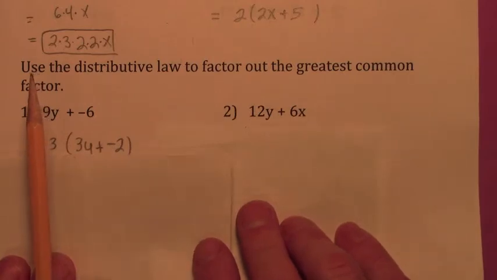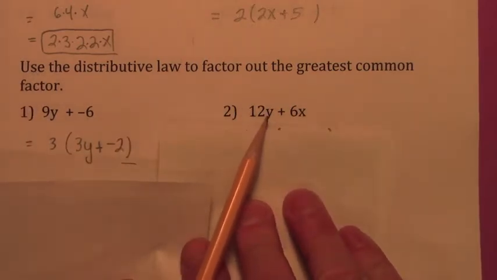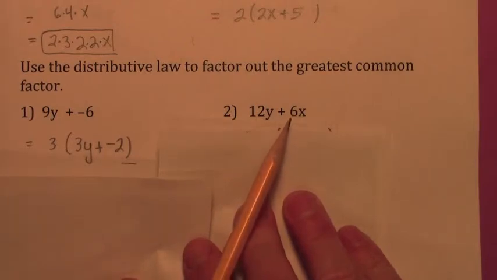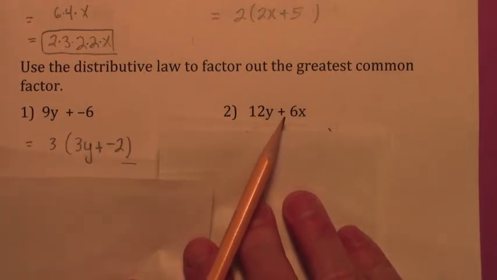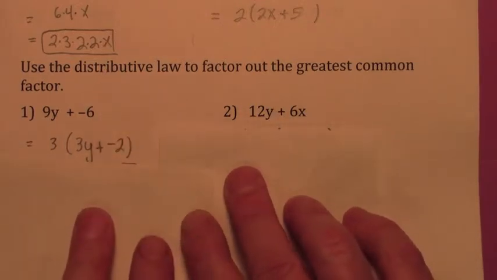All right, let's do some more. Factor this completely. Let's see. What is the biggest number that goes into 12y and 6x? How about 2? How about 3? How about 6? 6 is the greatest common factor. Always take the biggest out, okay?